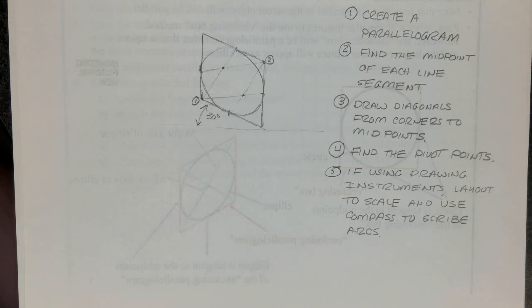So repeat the steps: create a parallelogram, find the midpoint of each line segment, draw diagonals from the corners to the midpoints, find the pivot points, that's where they intersect, and then if using drawing instruments, lay out this whole thing to scale and use a compass to describe the arcs. If not, you have to do it by hand like I just did. Any questions about this? This one?